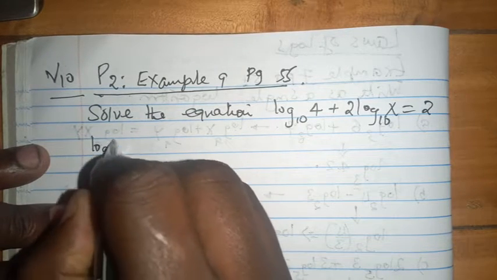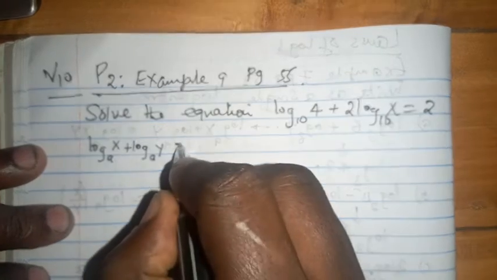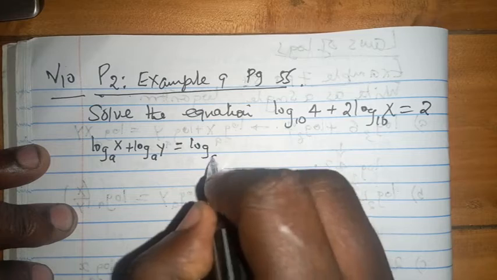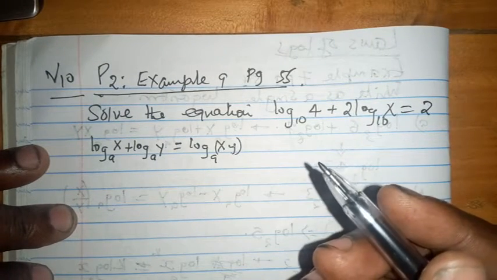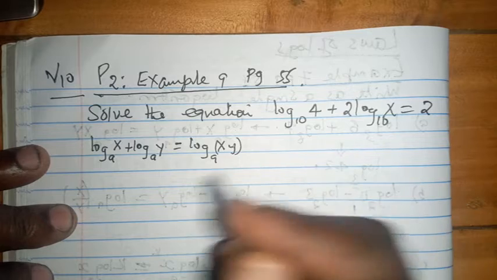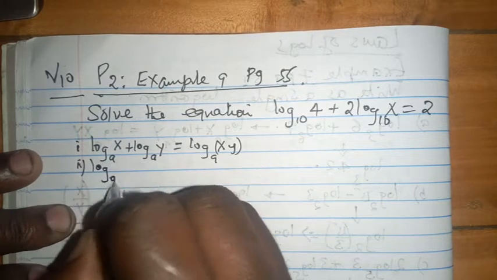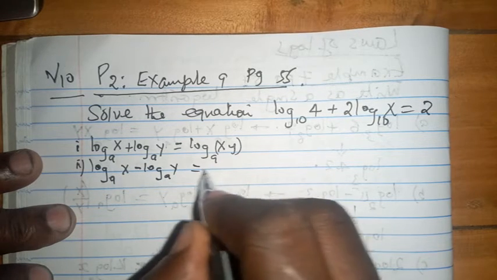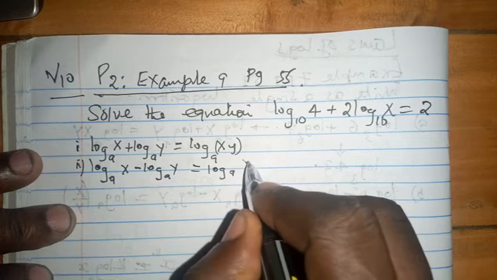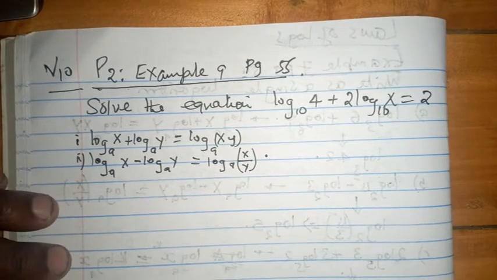Log to base a of x plus log to base a of y is equal to log to base a of xy. That is law 1, multiplication law. Law 2, log to base a of x minus log to base a of y is equal to log to base a of x over y. That is law 2, division law.